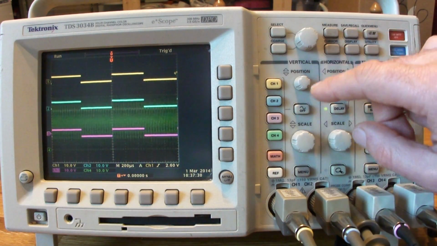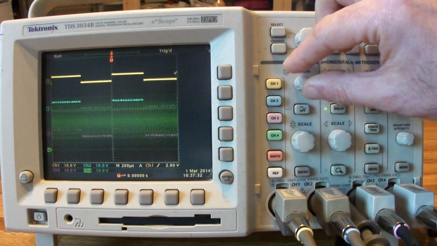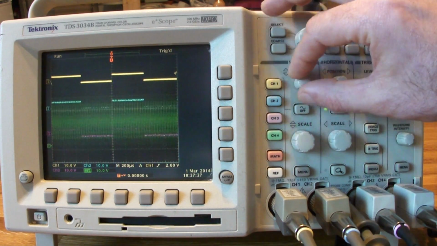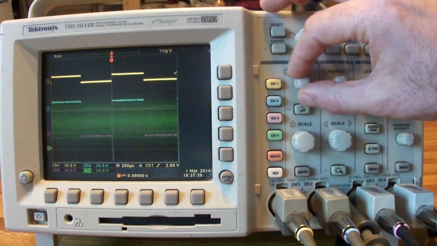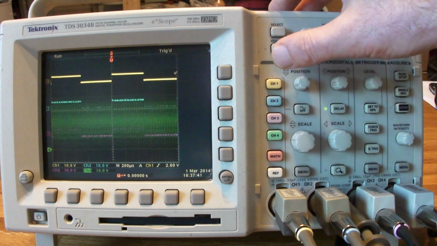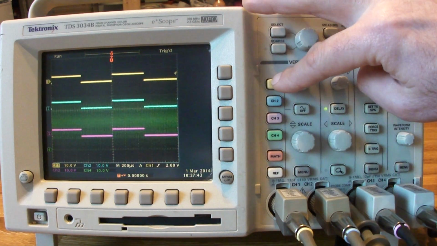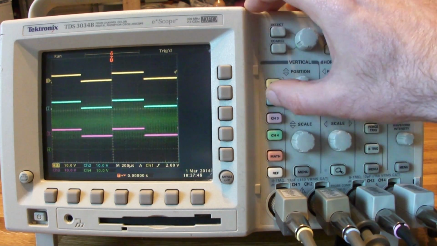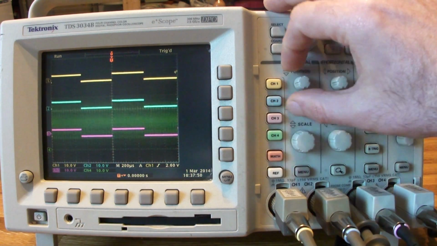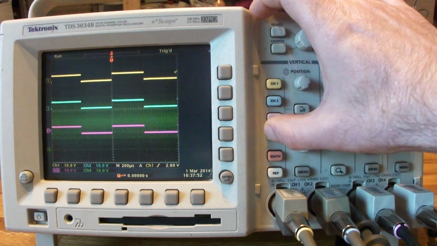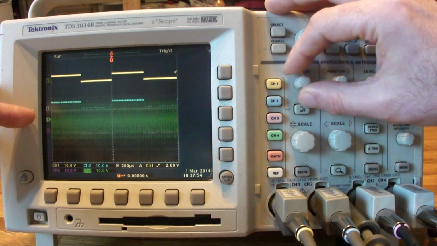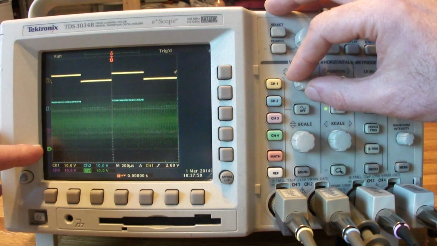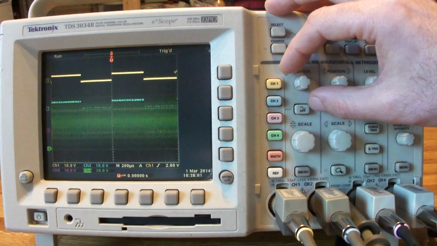If I select channel 4 and use the position control, I should be able to move this green waveform up and down, but it doesn't move. If I try the same thing with channel 1, so press the yellow button for channel 1, move it up and down, it moves fine. Channel 2, fine. Channel 3, fine. But channel 4, I can see the pointer move up and down, but nothing moves when I actually select it.